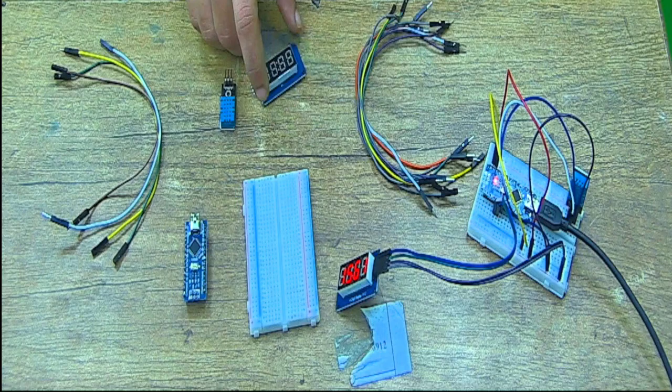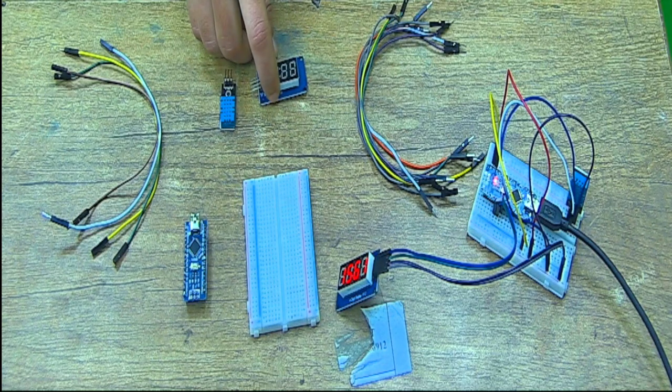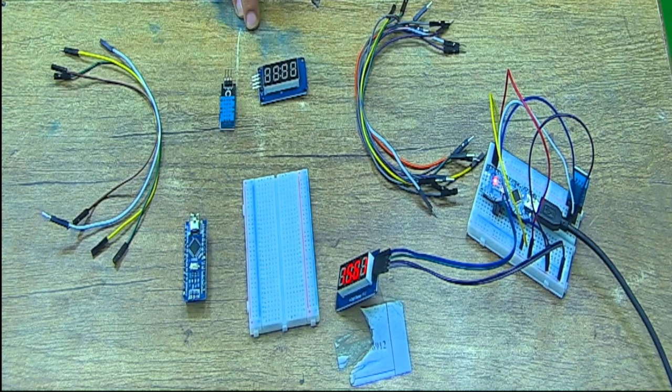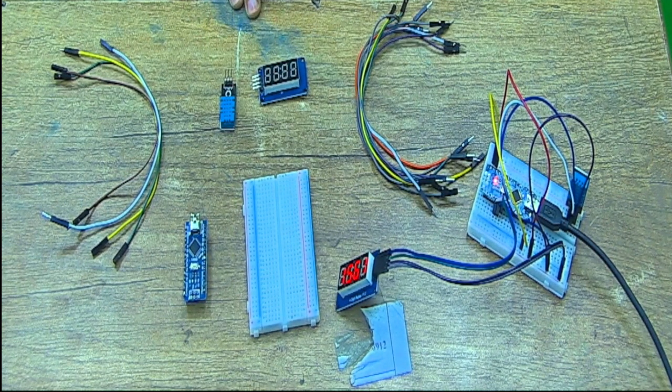So basically TM1637 4-digit 7-segment displays are found in many common household appliances like microwaves to display temperature, time, etc. A typical display has 4 7-segment light emitting diodes, or LEDs. Each of the segments A through G contains a separate LED which can be controlled individually.